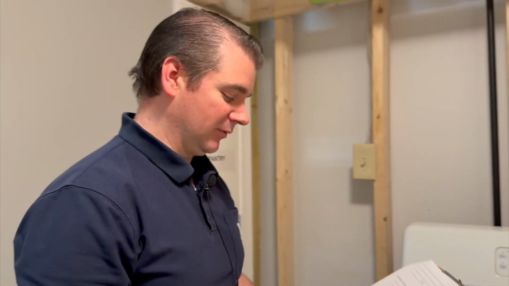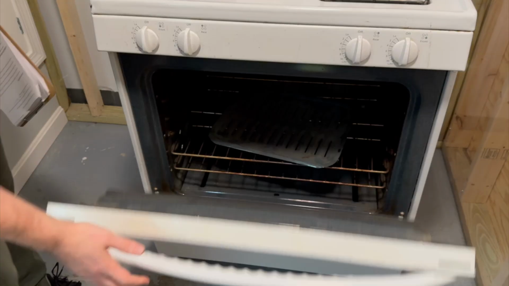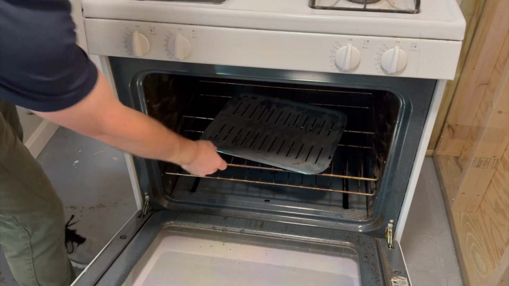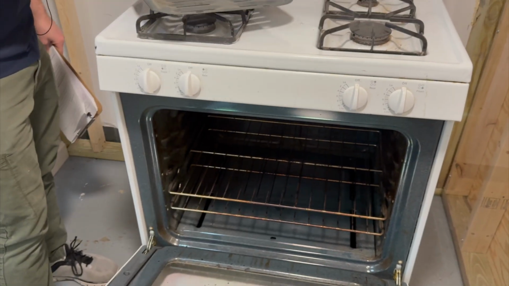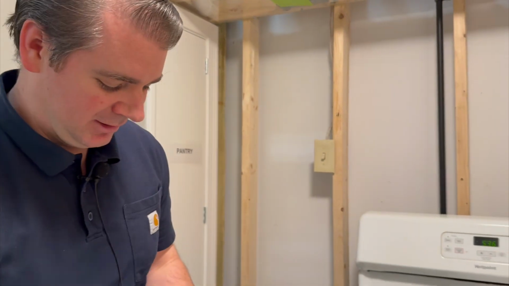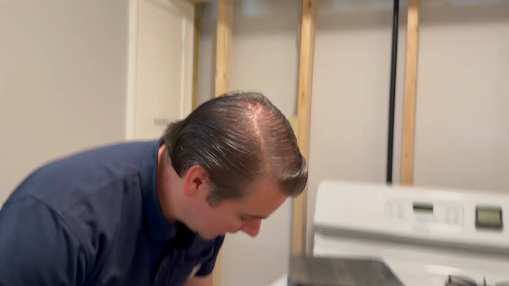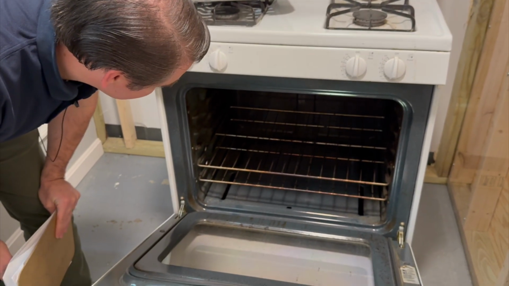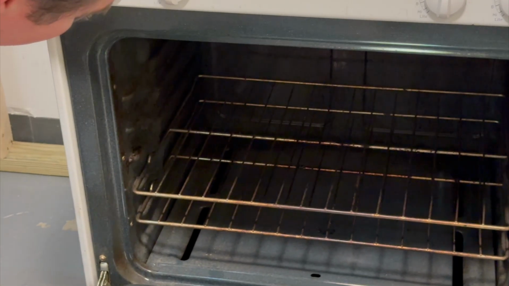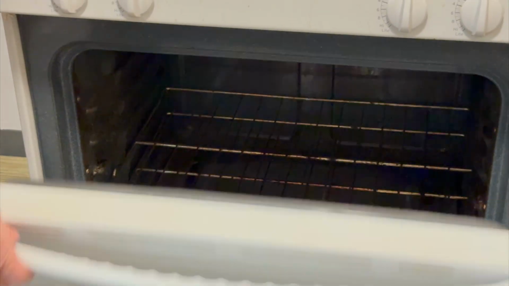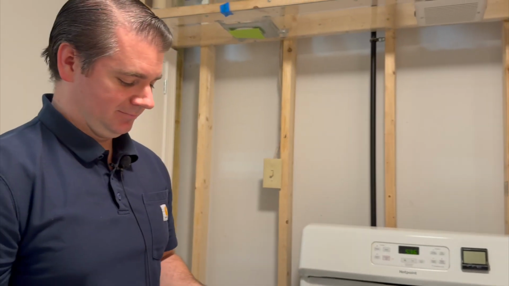Remove all items and foil from the oven and broiler. Let's open it up. Oh, sure enough, look at that, there's a bacon pan. Identify and discuss concerns about excessive debris inside the oven. Just if there's a lot of debris inside the oven, it's going to lead to higher CO. So we'd want to have the homeowner get that cleaned out before we test it, if possible.